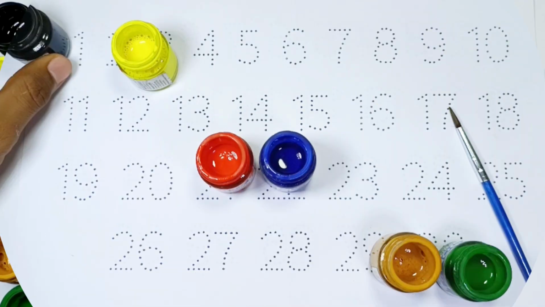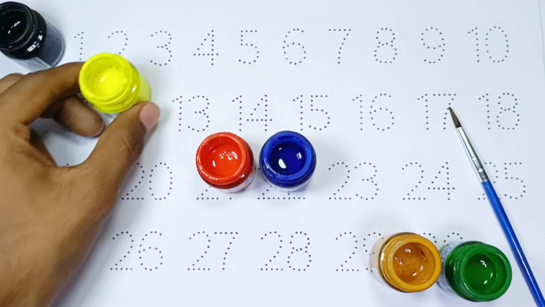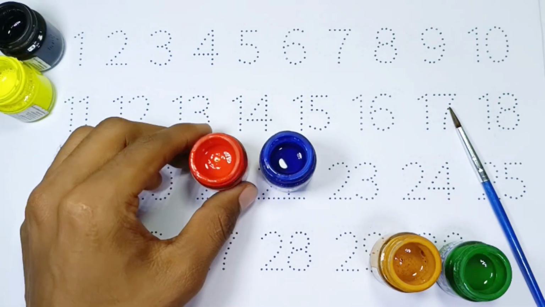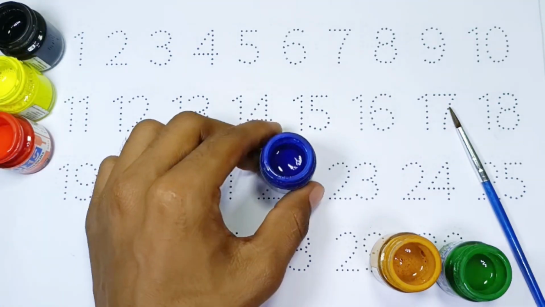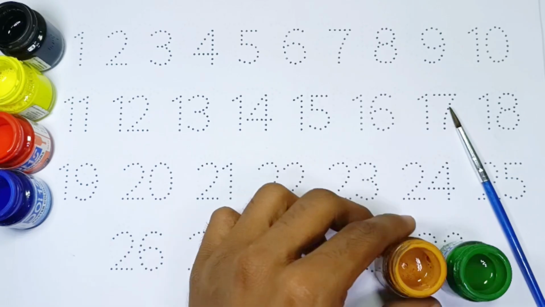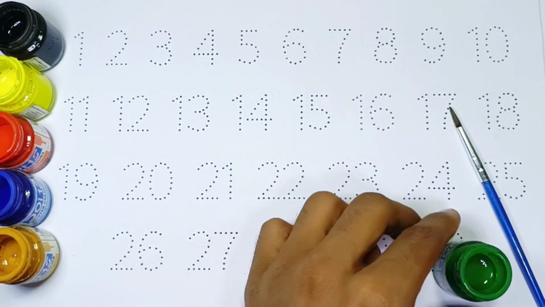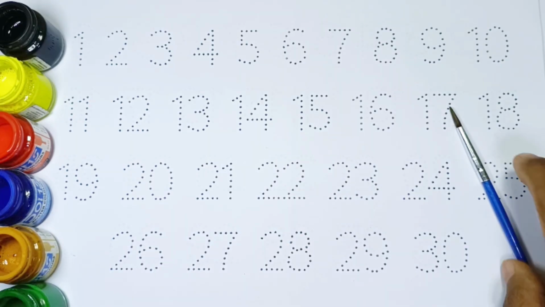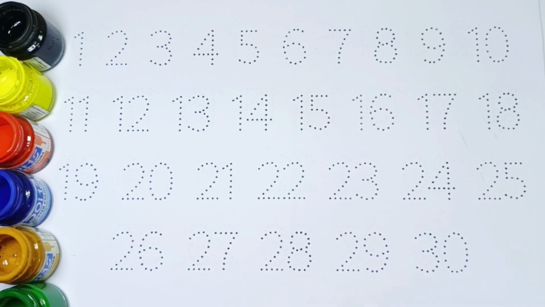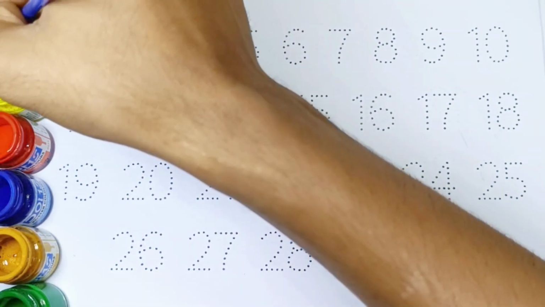Thank you. Black color, yellow color, red color, blue color, yellow ochre color, and green color. So kids, now you draw one and use black color.